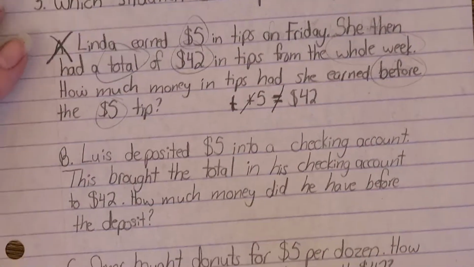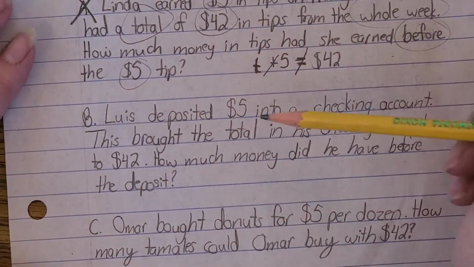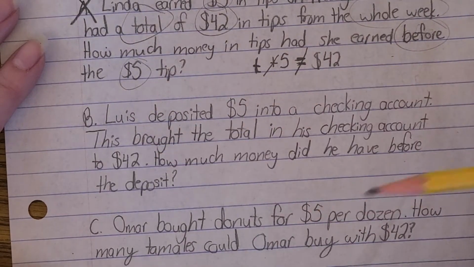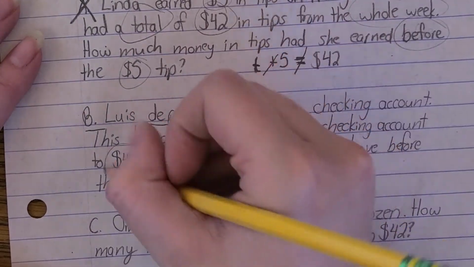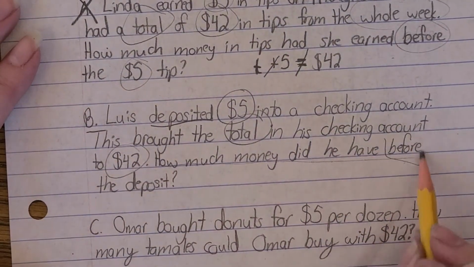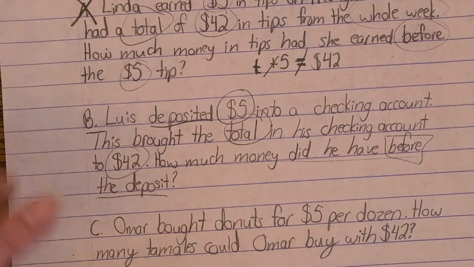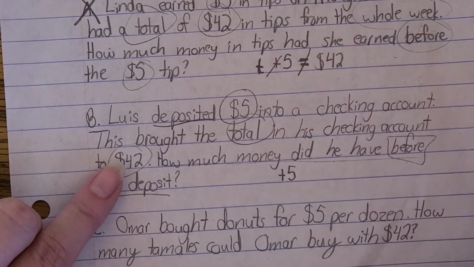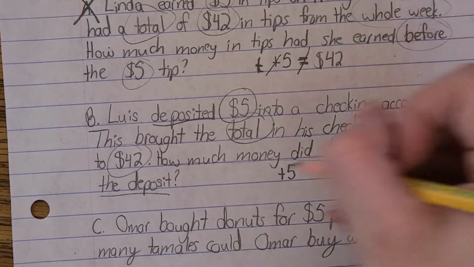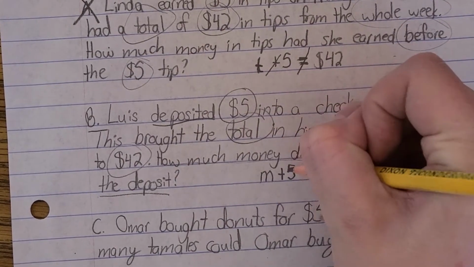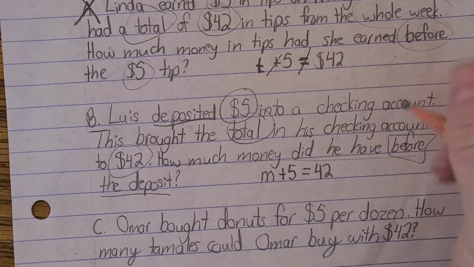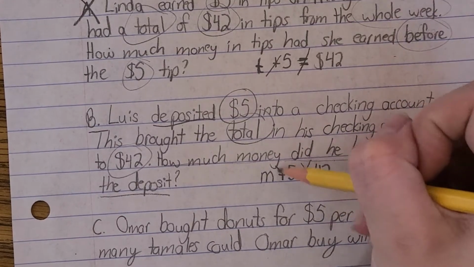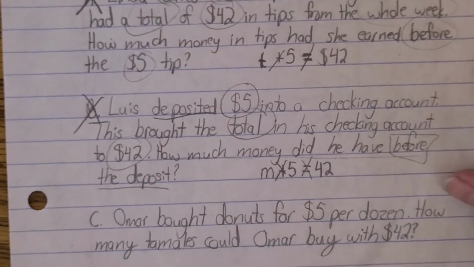All right, moving on to B. Lewis deposited $5 into a checking account. This brought the total in his checking account to $42. Deposited. The new total is 42. How much money did he have before the deposit? If you're depositing money into a checking account, you're going to be adding that money into your account. And we need to know how much money he had before. So whatever money he had before plus 5 is going to give him 42. Again, this is not an inequality. It tells us exactly what it equals. So no, it's not an inequality, and no, they're not multiplying. So it's definitely not B.